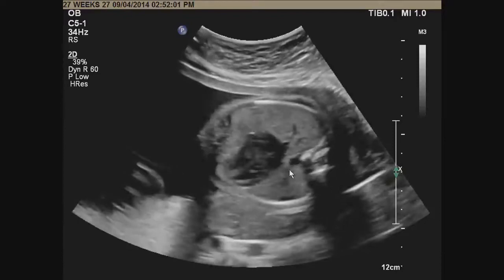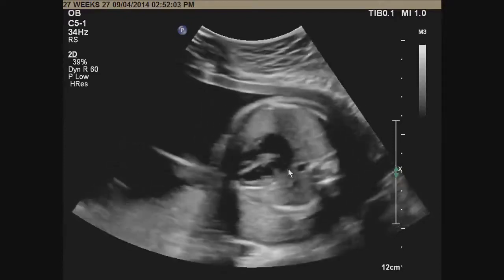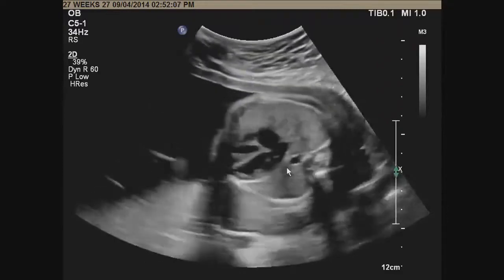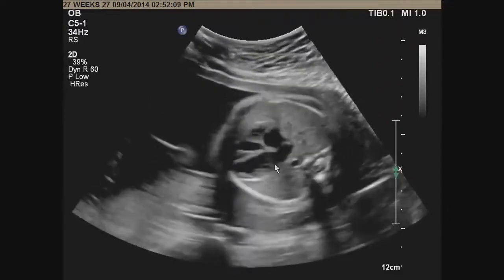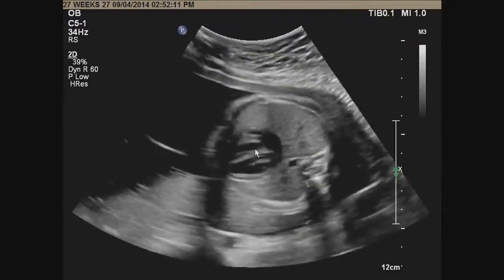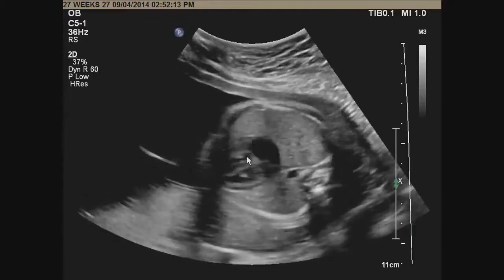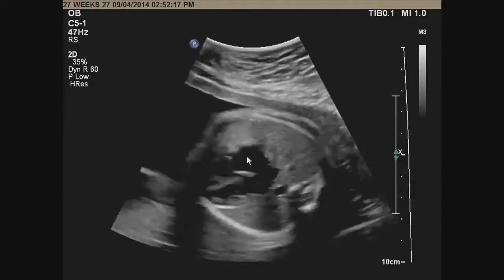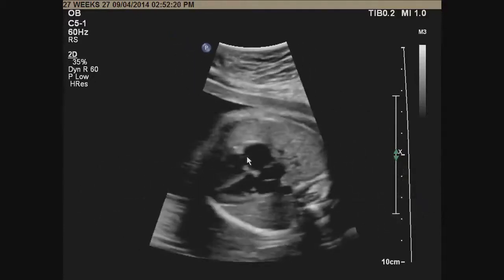So that's first orientation. Now I'm going to slide my transducer on the abdomen, and come back into an acoustic window that gives me almost a transverse view. So here I'm going to reduce the depth. Now I'm going to narrow the sector width, now that I've found a nice acoustic window to get in.